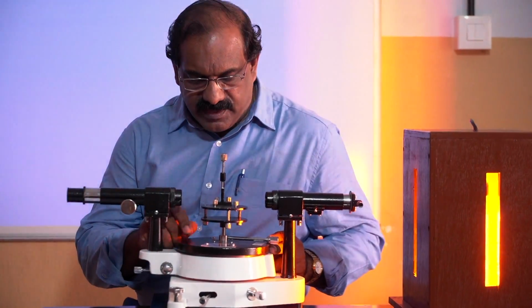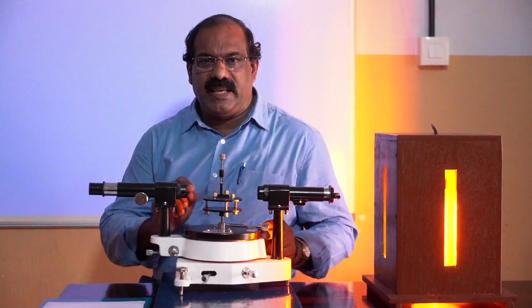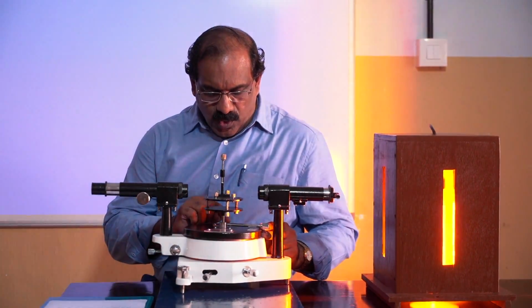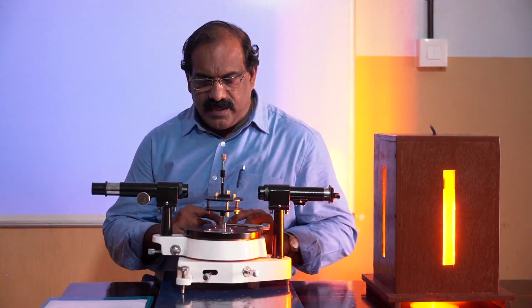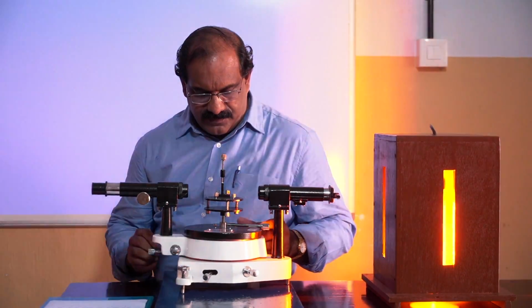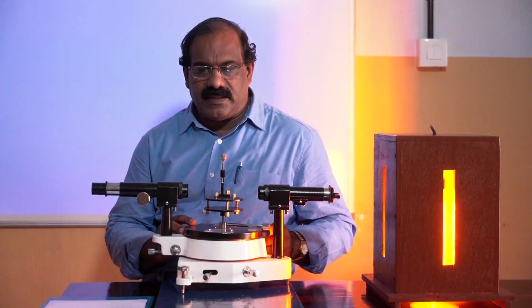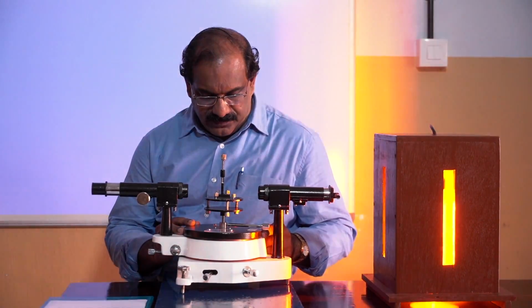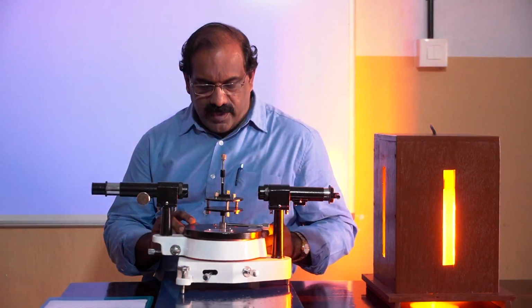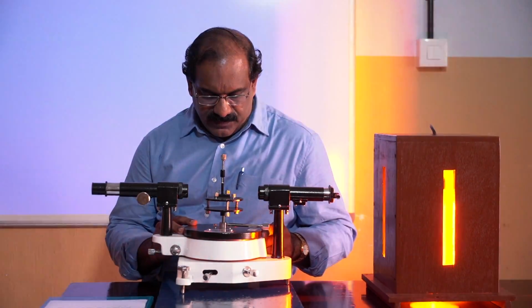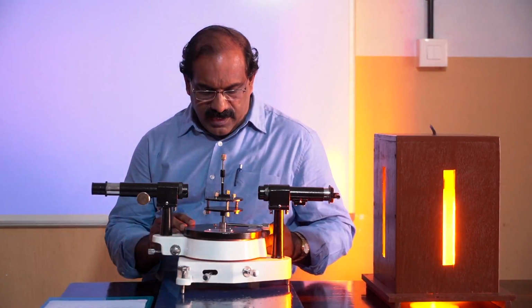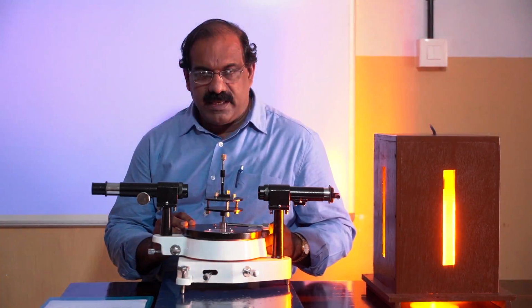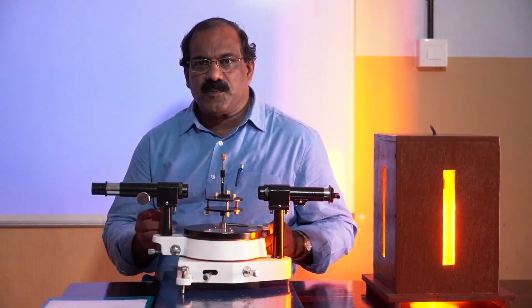The vernier table is graduated from 0 to 360 degrees, and it is also provided with two verniers, vernier 1 here and vernier 2 on the other side. The two verniers have readings from 0 to 30, and they move over the circular scale. For a particular reading, there is a main scale reading and a corresponding vernier scale reading.